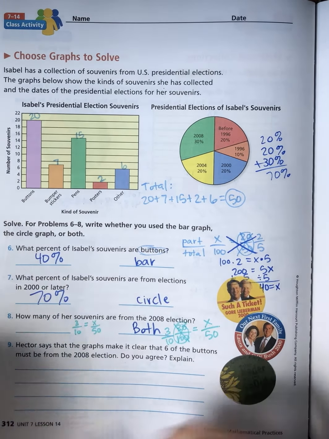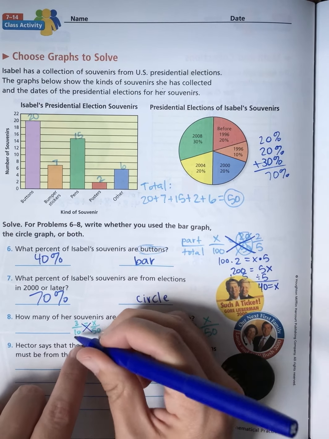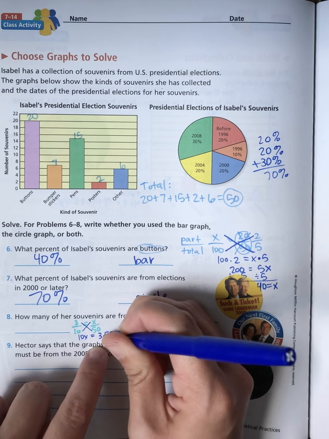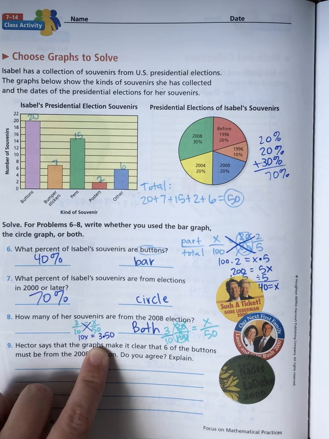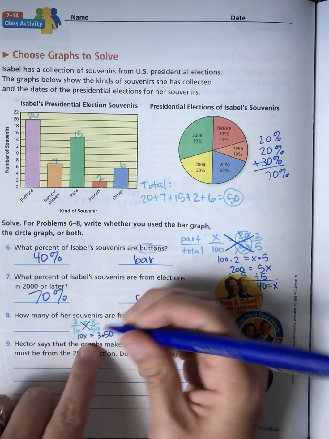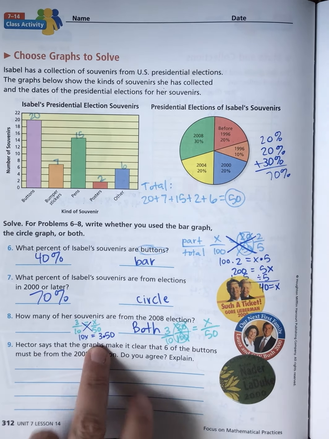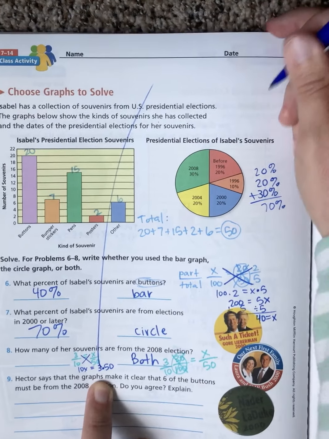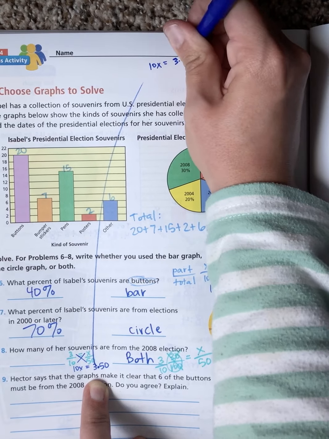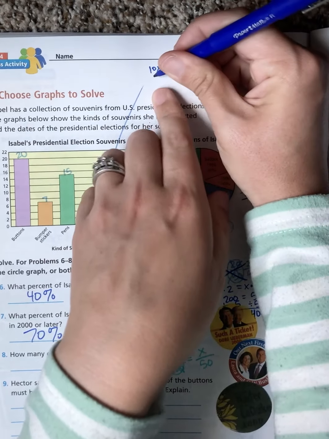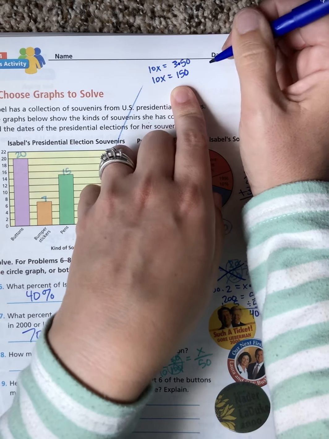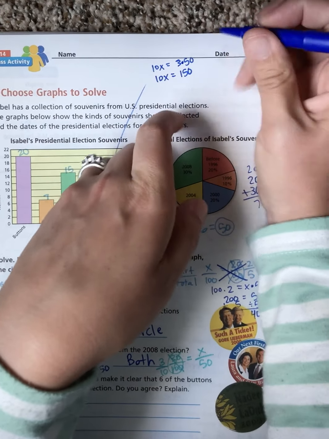There we go. So if I cross multiply, I get 10x equals 3 times 50. So what is 3 times 50? 150. I ran out of room again. I just need to move this up here. Okay, so 10x equals 3 times 50. So 10x equals 150. And then I need to isolate the x.